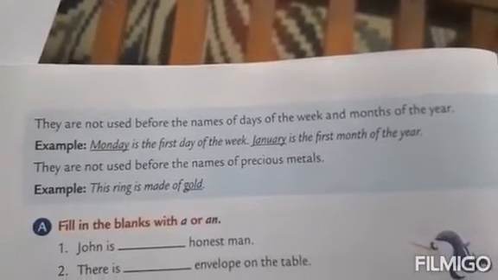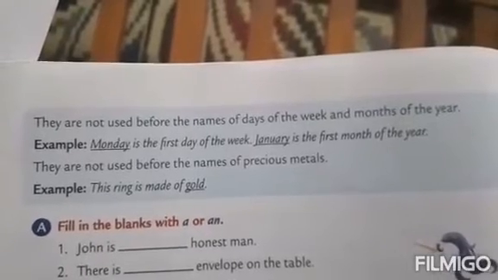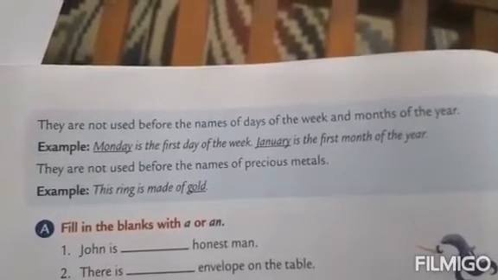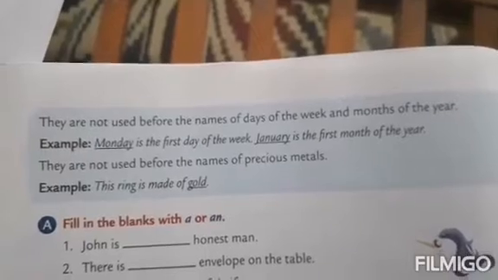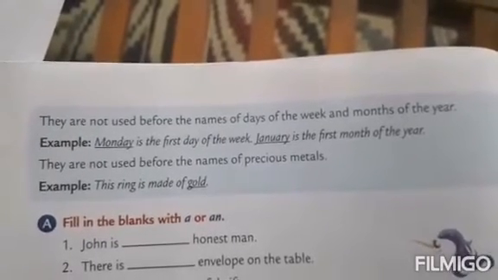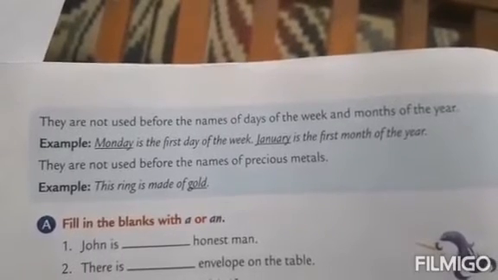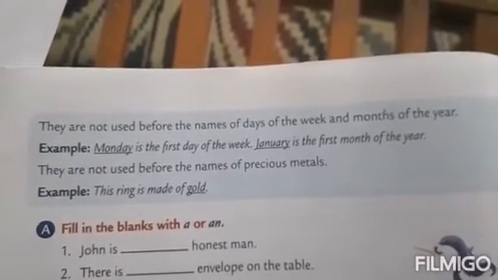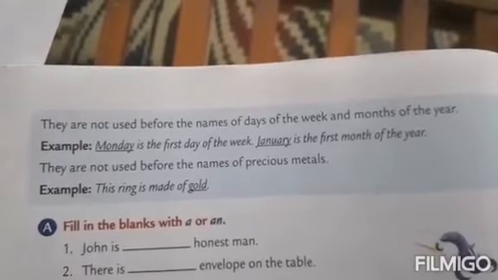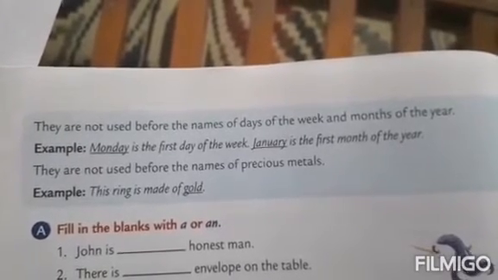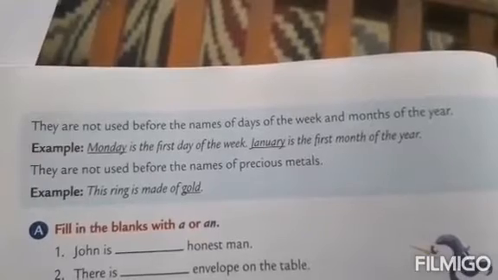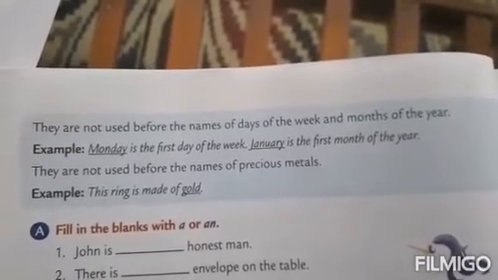They are also not used before the names of precious metals, like gold, diamond, etc. For example, this ring is made of gold. Here also the articles are not used in front of gold, a precious metal.